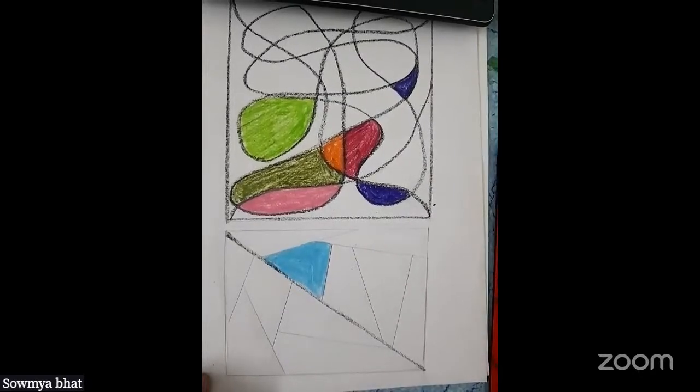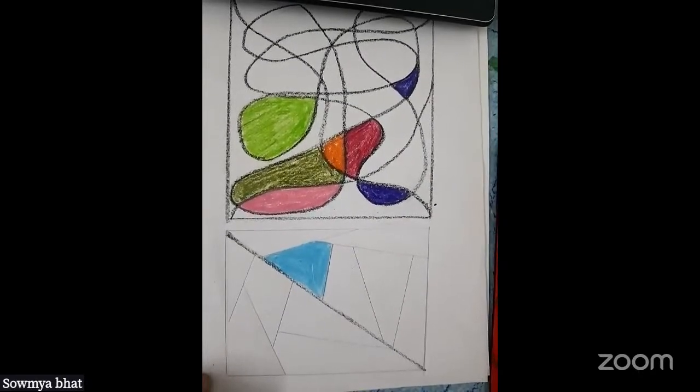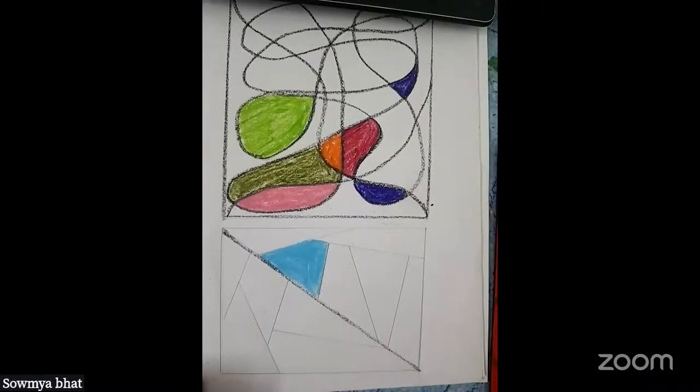Any doubts, children, with this? I think it was on mute in the middle. I'm not sure whether people were able to hear me when I showed this doodling part. Any doubt, Disha, Diya? No, ma'am. Okay. Fine. So we will end the session.